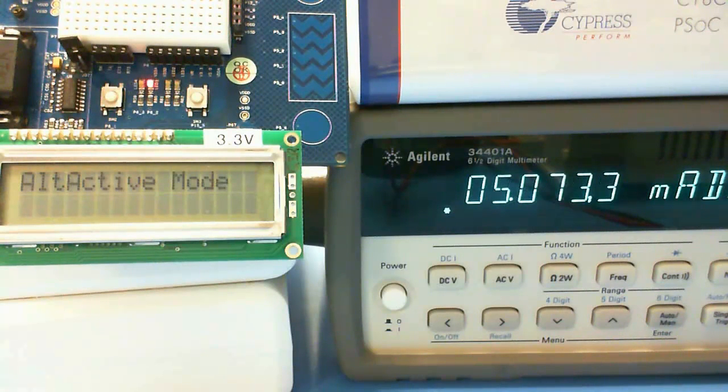The real-time clock is still running from where the code was in active mode, so the time continues to update from where we left off. The timer has also been running, so the LED has continued to flash. You can see that current consumption dropped when the PSOC entered alternate active mode, but since most resources in the PSOC are still active, the current drops only so much.